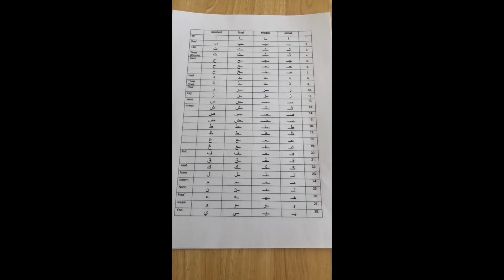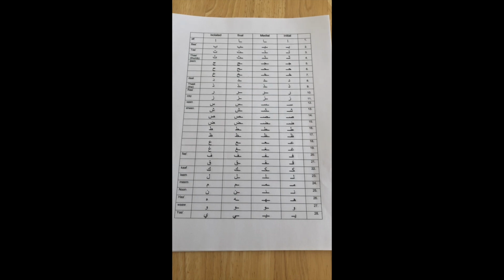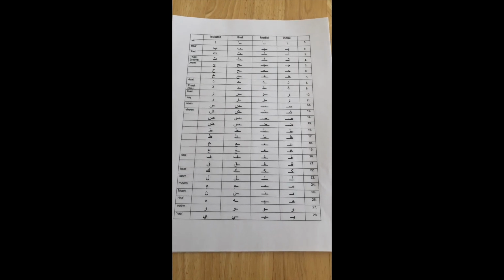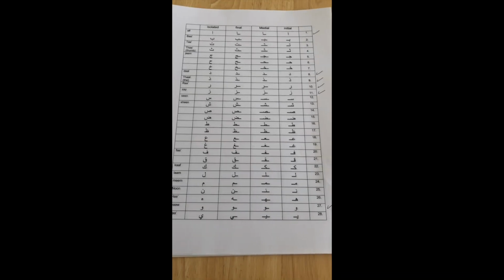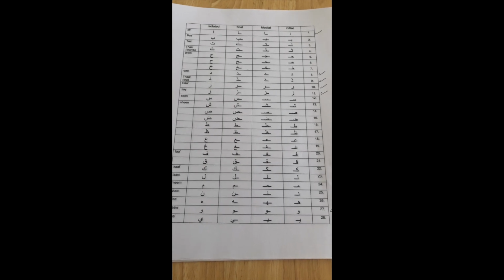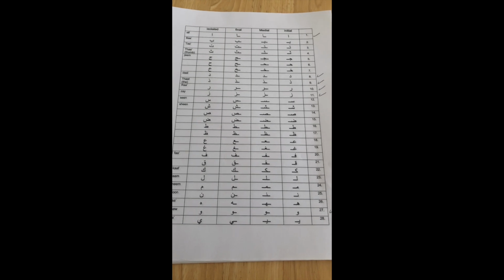Hello again. In this video, we will be learning the second group in the Arabic alphabet. This group includes the 6 non-connecting letters. First, I would suggest you tick next to those non-connecting letters on your printed version of the alphabet. This is because you need to memorize those letters before you start actually writing them down.